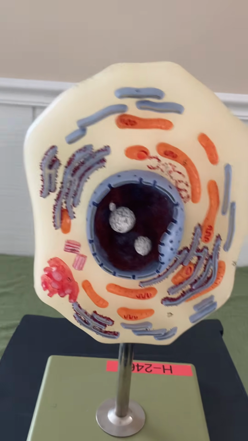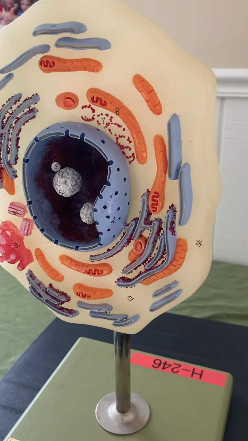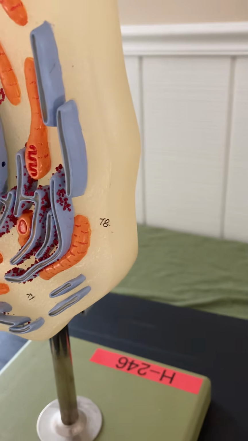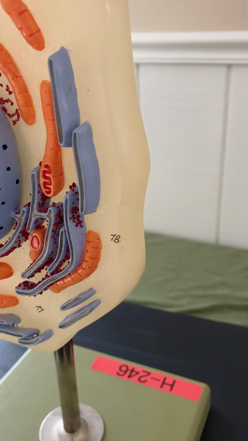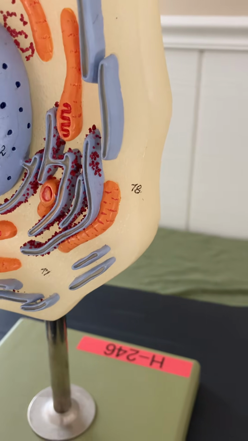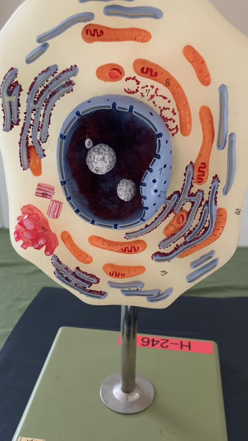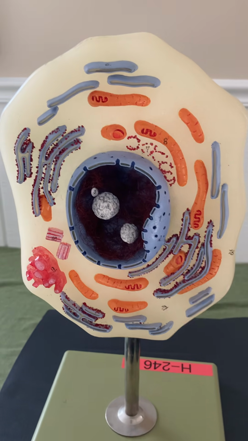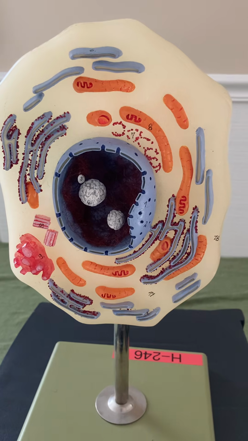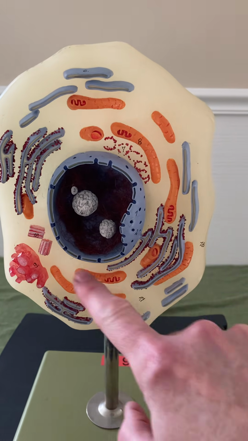So the one thing that this model doesn't show very well is the plasma membrane. But if you look over here, you will see the number 18 is supposed to represent the plasma membrane because it's on the edge of the cell. But you will find when you watch the video on the big cell model that that plasma membrane is clearer. So I usually use that one to ask you about the plasma membrane if I'm going to ask you about that. This is the nucleus.